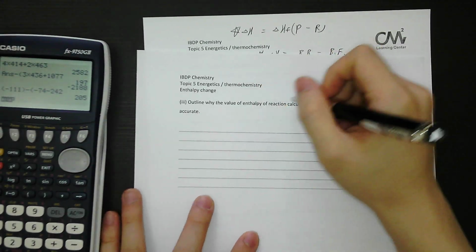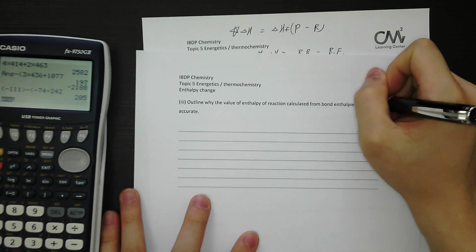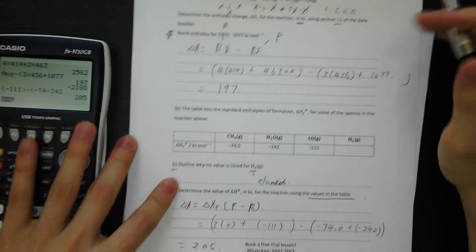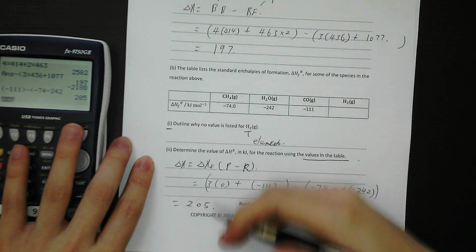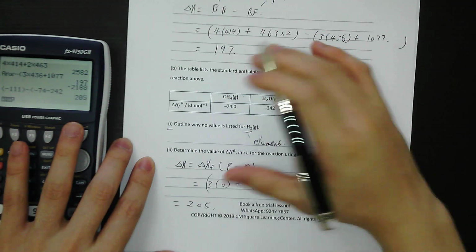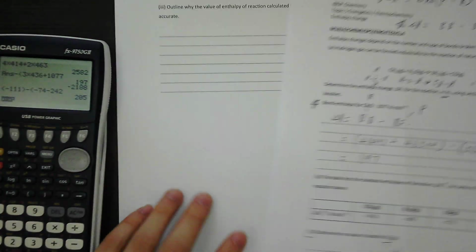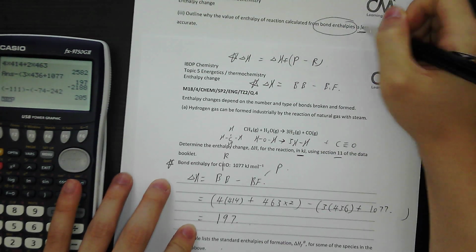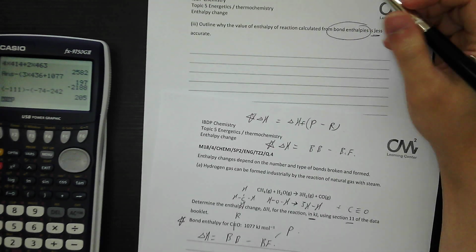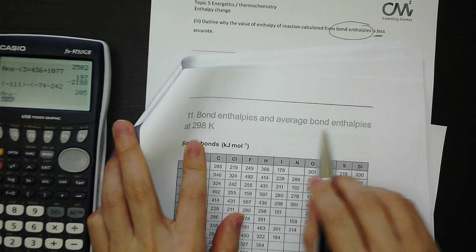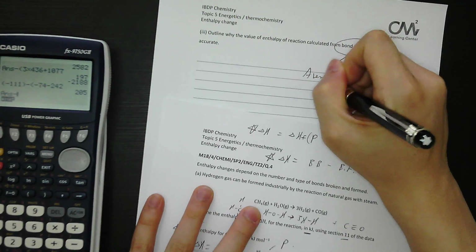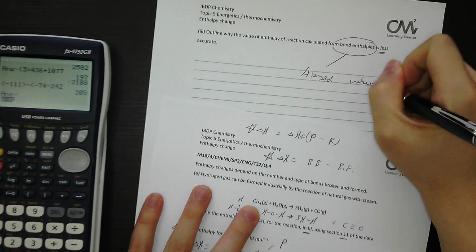And the last question: outline why the value of enthalpy of reaction calculated from bond enthalpies is less accurate. For the same reaction, using enthalpy change of formation and using bond enthalpies, you will get a different value, but just slightly different. Which one is more accurate? Always the formation value is more accurate, and the bond enthalpy is less accurate because, let's look at the data book here, average bond enthalpy. The answer is that bond enthalpy is an averaged value. That's why it's not that accurate.